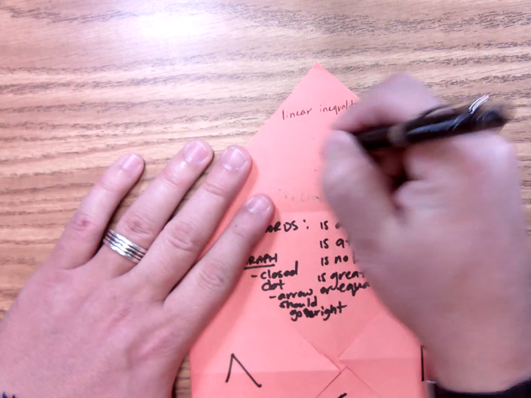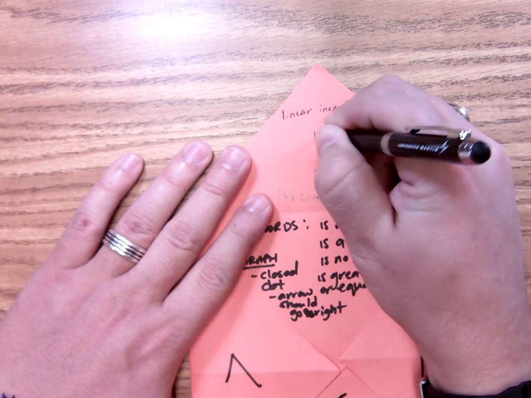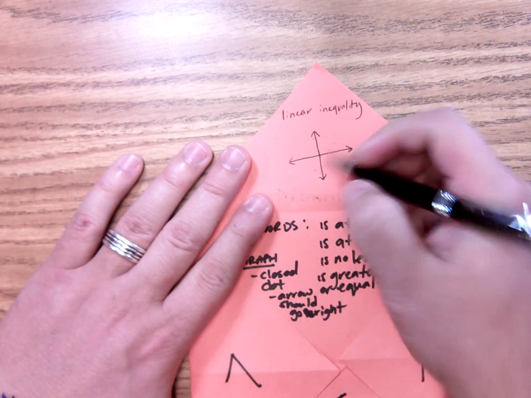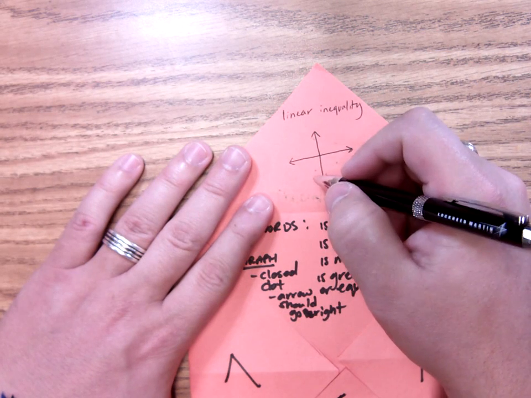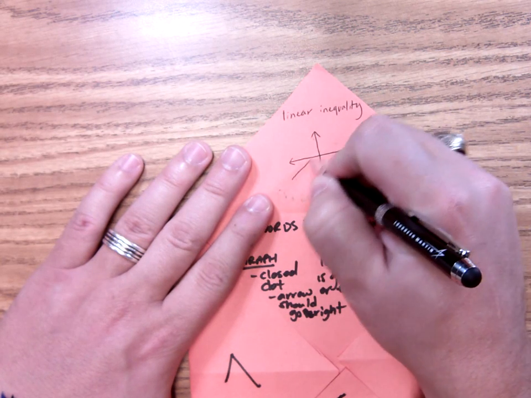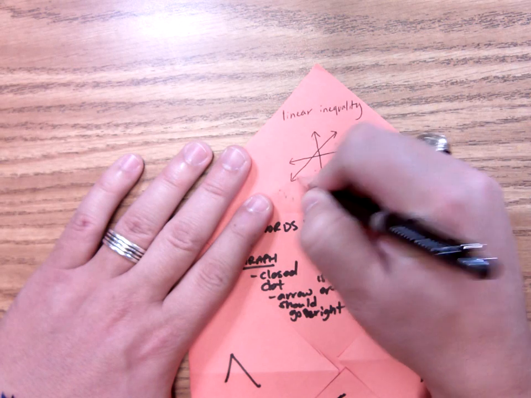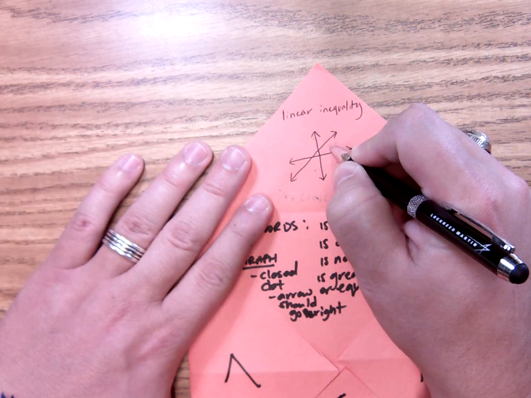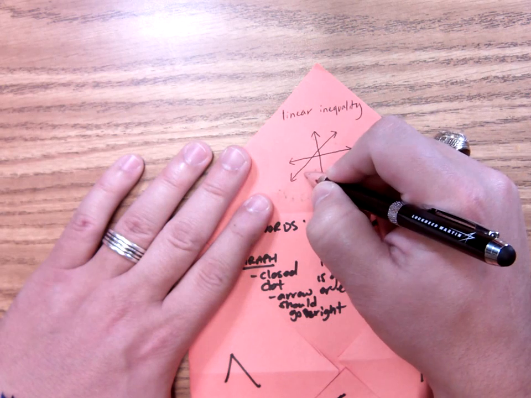Linear inequality is when we actually use a Cartesian plane, and we graph like we normally would graph. When you do that, you're going to have a solid line because of the equal to. Solid line is like having a closed dot.